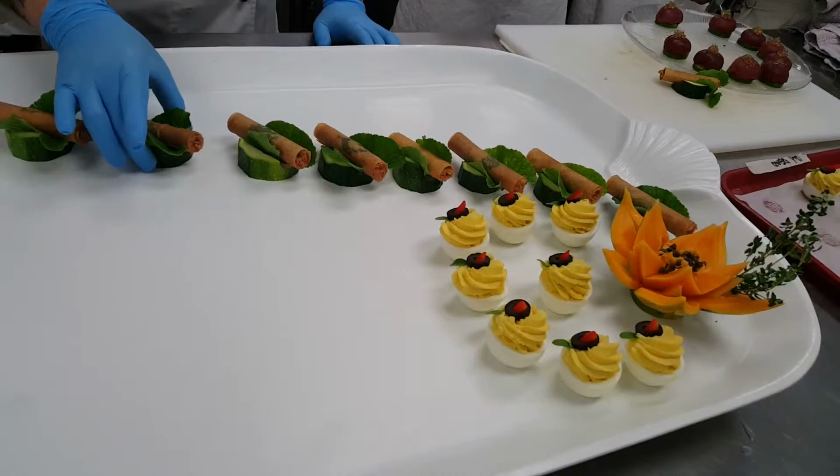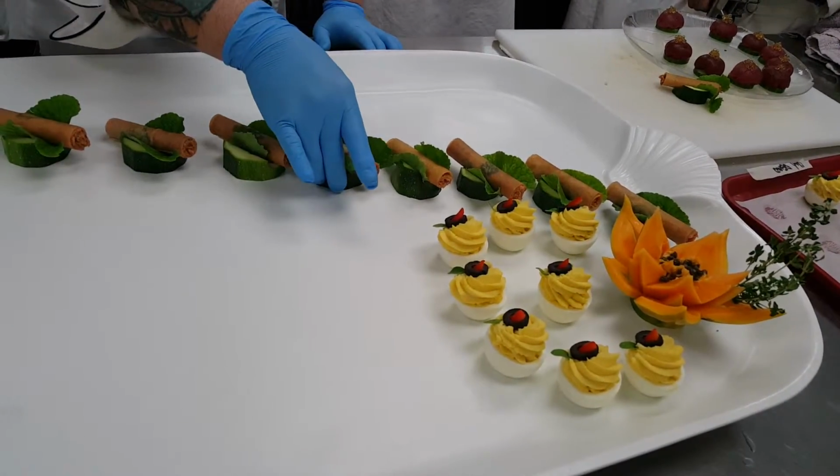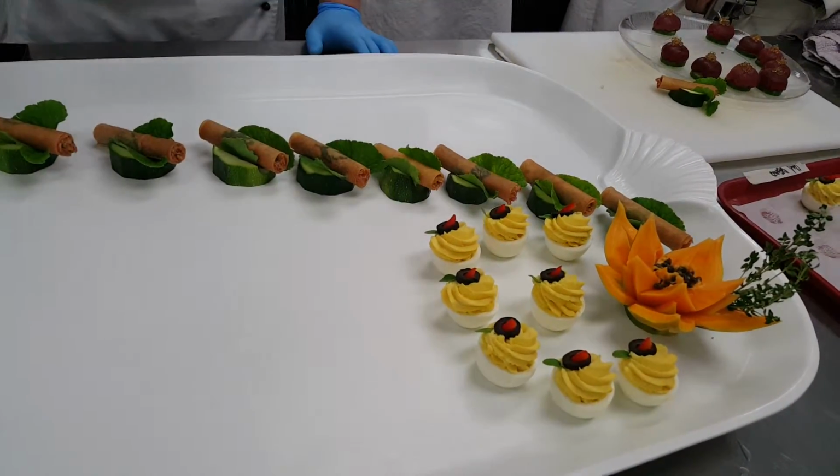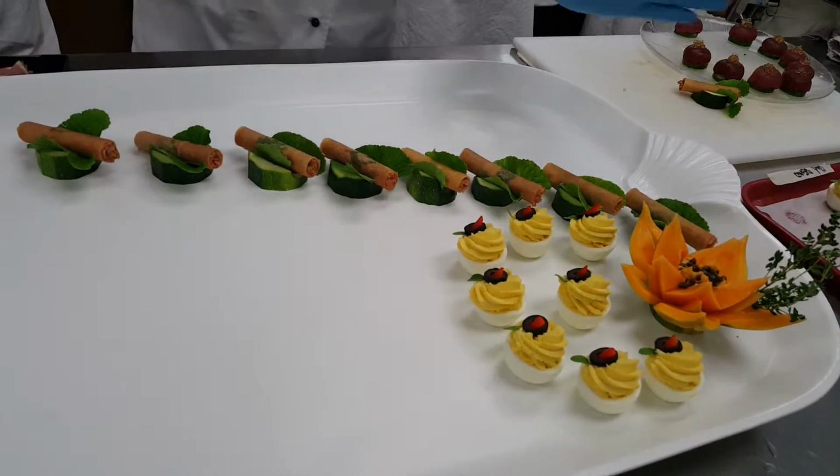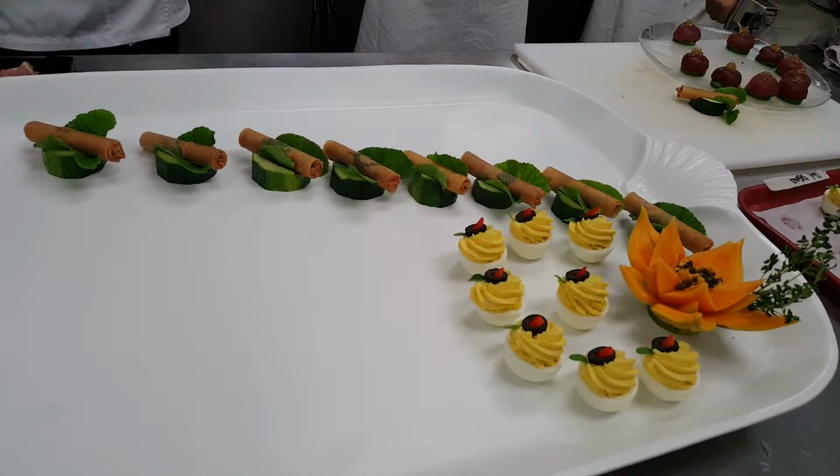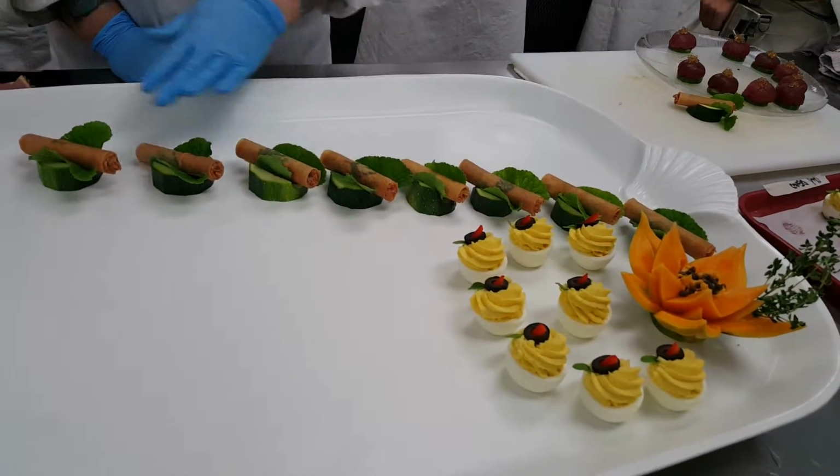So what I'm trying to do is I'm trying to match the shape of the appetizer to the line on the platter, right? Okay, so since this is a long cylindrical shape, I want this long cylindrical shape here.